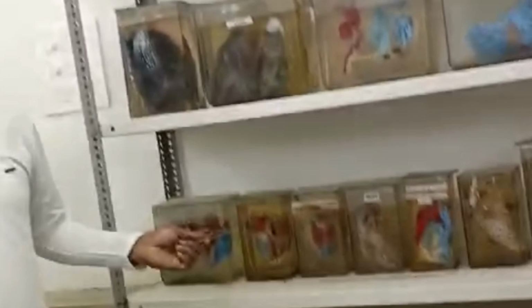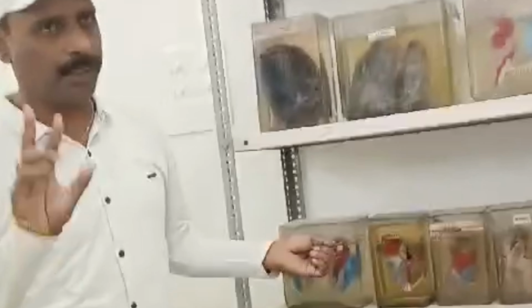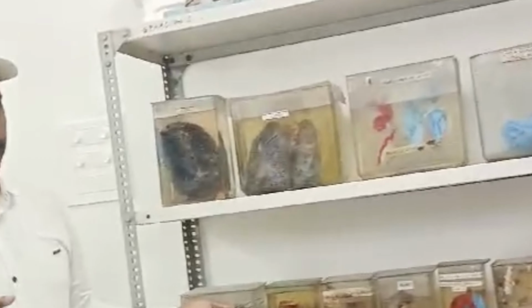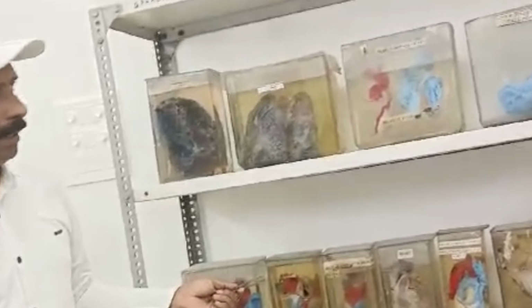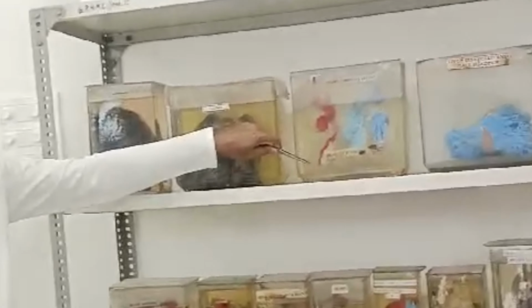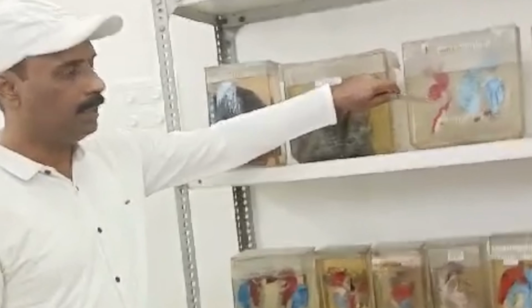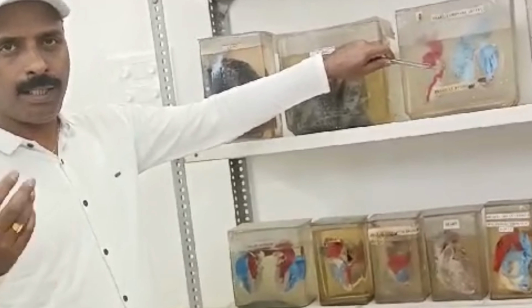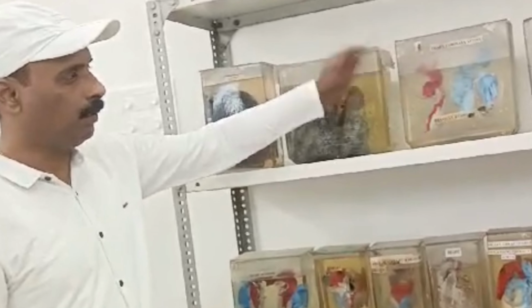What is the blood supply of the heart? The heart is supplied by two arteries: the right coronary artery and the left coronary artery. That you have to know. Here you can see the coronary artery, which is traced here. This is painted for identification, so that we can do it.